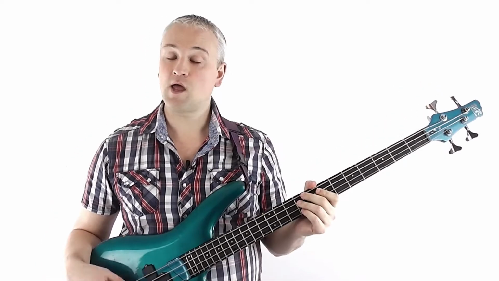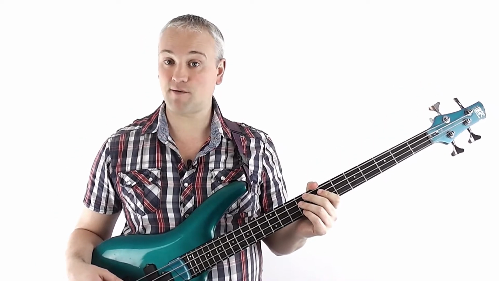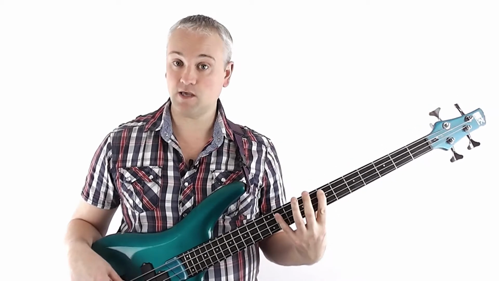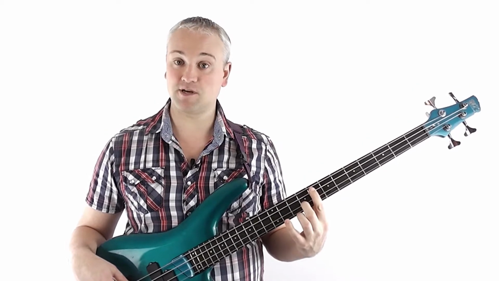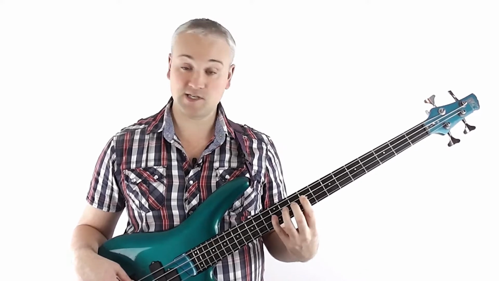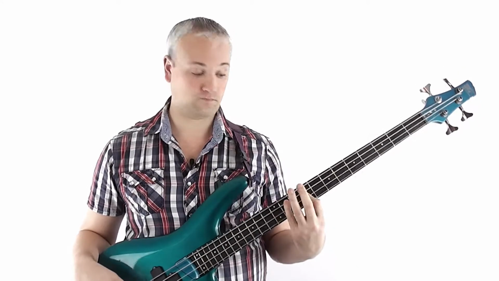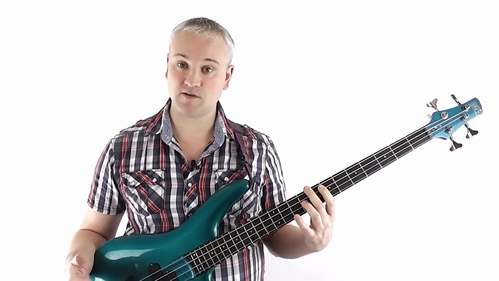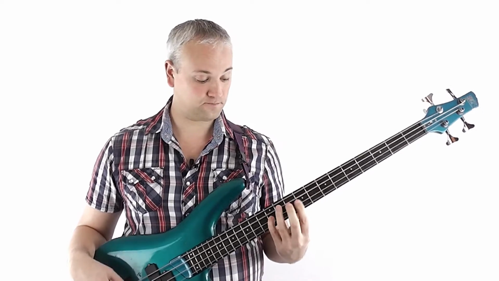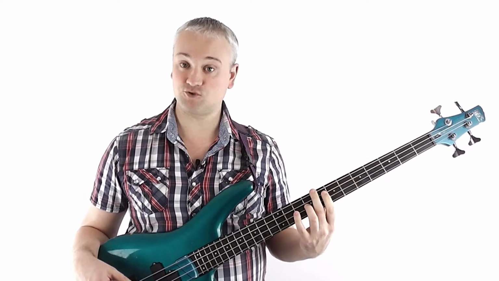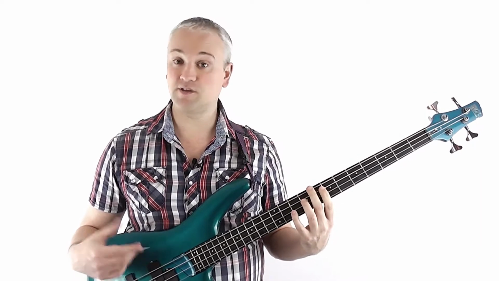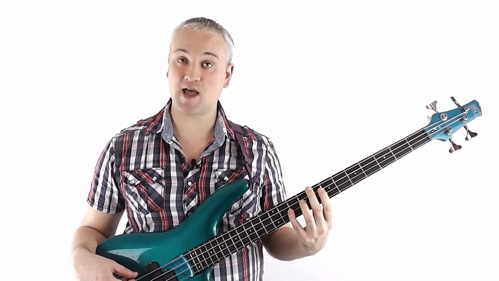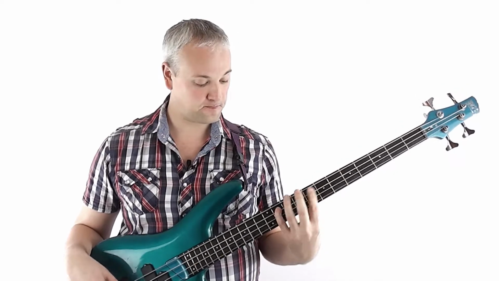Okay? Now let's extend the C major 7 sharp 5. So we have C, E, G sharp, B for the C major 7 sharp 5. Then we'll add the D again for the C major 9 sharp 5. Add the F for the C major 11 sharp 5. And then the A again up at the top for the C major 13 sharp 5.